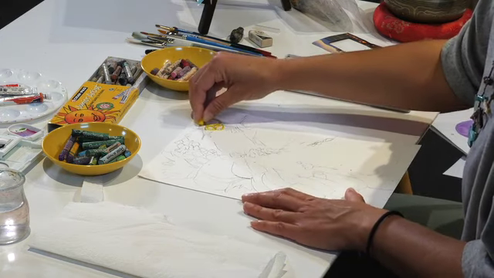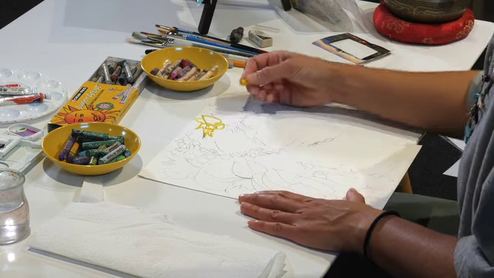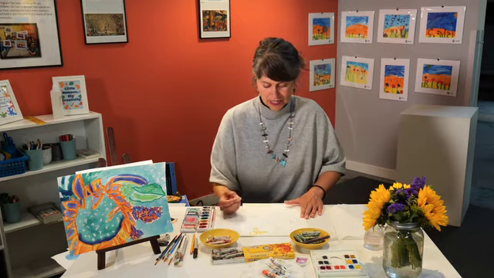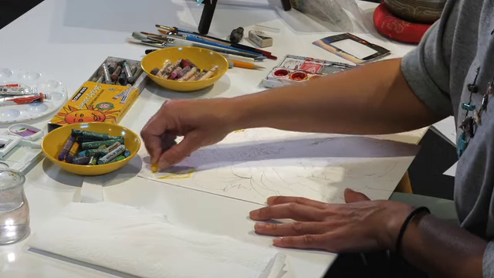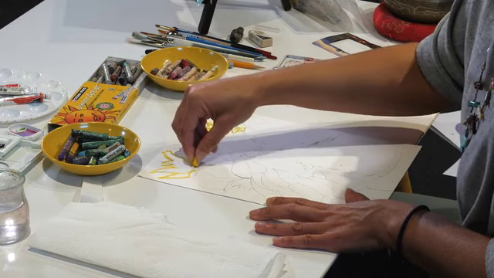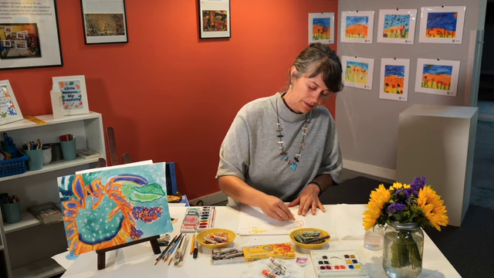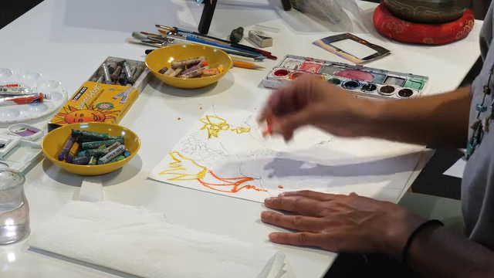And I'm going to mostly be doing outlining for my sunflower. And I have more yellows over here. I'm remembering to breathe while I'm working.